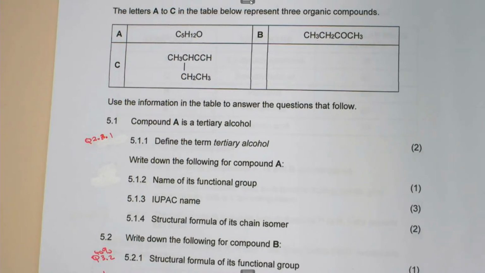Now, in the internal moderators report, again, for question 2.3.1, it's shown that even though it was not a tertiary alcohol, it was a secondary alcohol, learners had a difficulty in defining a tertiary alcohol. For example, they used terms that are incorrect.